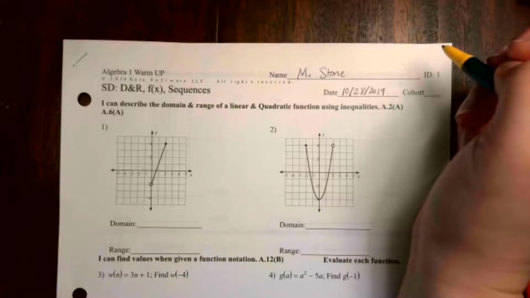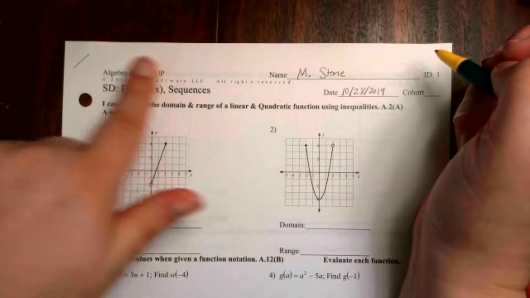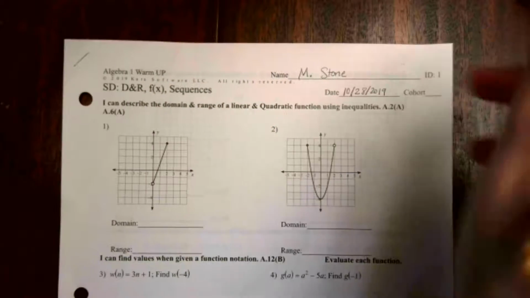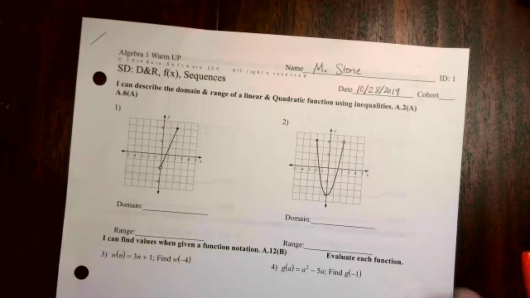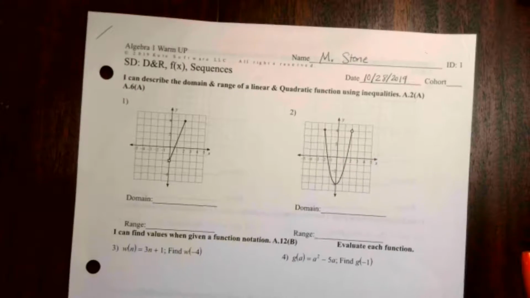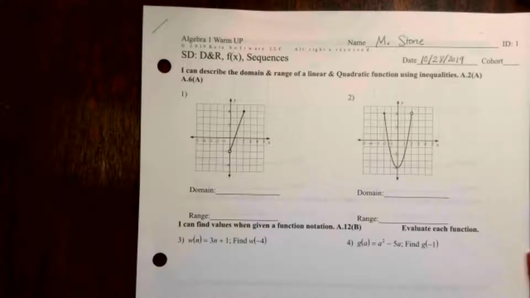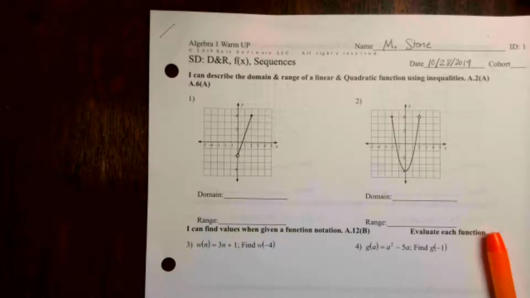And as a reminder, please don't write anything up here. This is where we put grades. And a lot of times I'm going to put comments here, so please don't doodle there. Doodle on a different page than the front page. So if we start with the domain, let me zoom in.